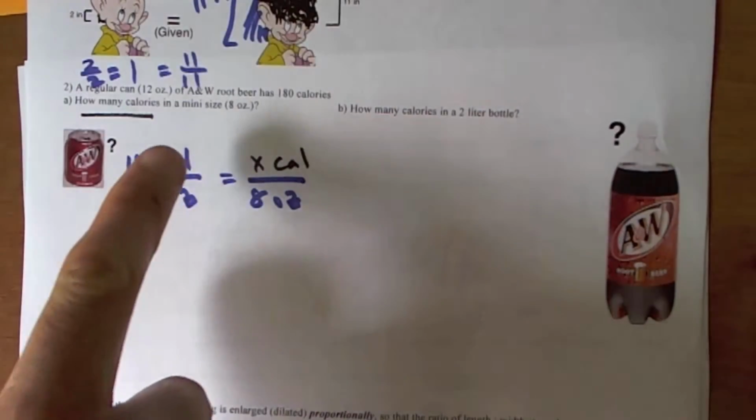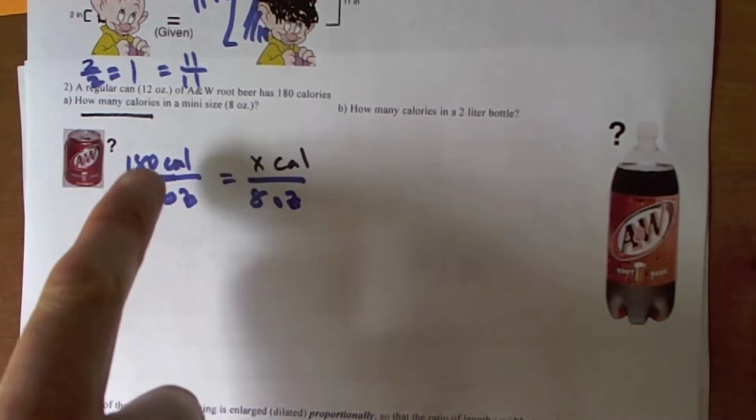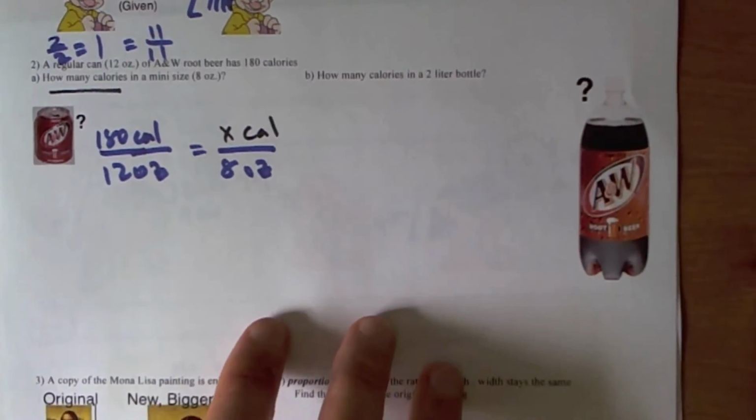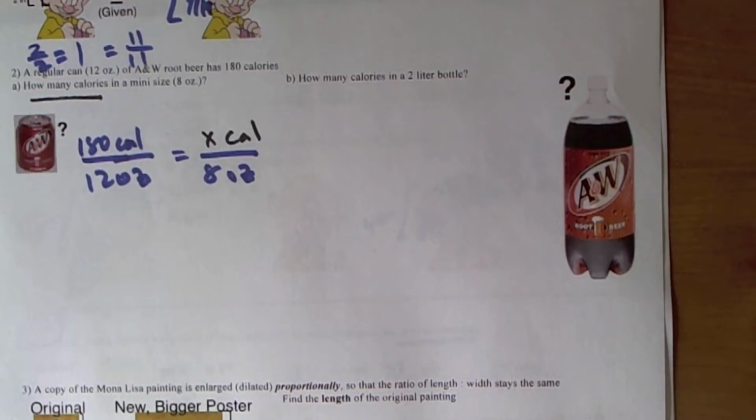So in other words, this to this is the same as this to this. This rate must be equal to this rate. And now I'm just going to solve for this. So again, pause the video and go ahead and solve for how many calories.